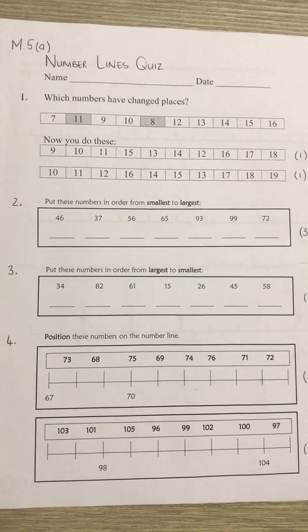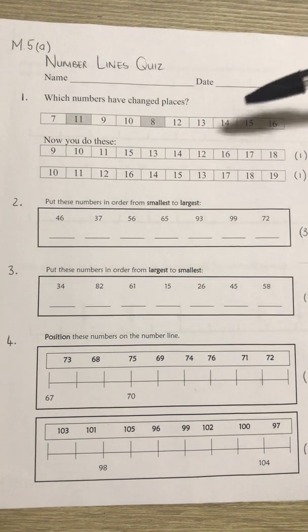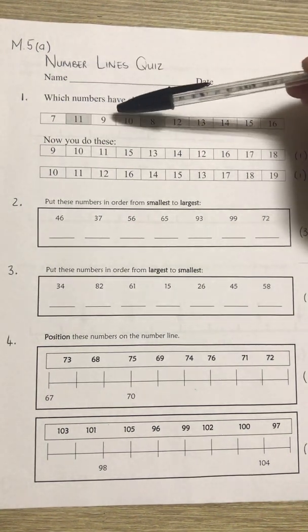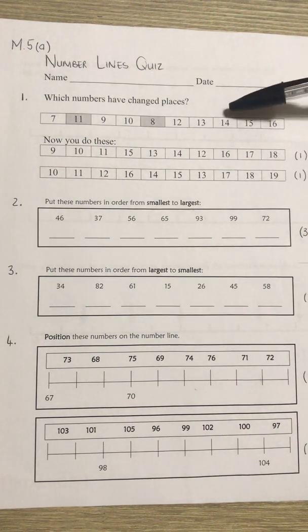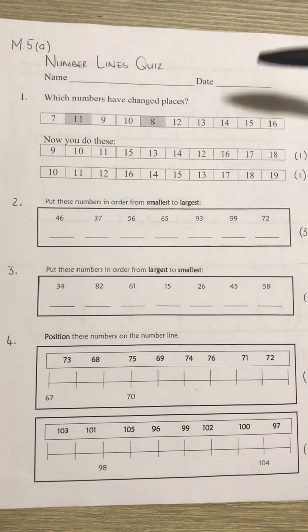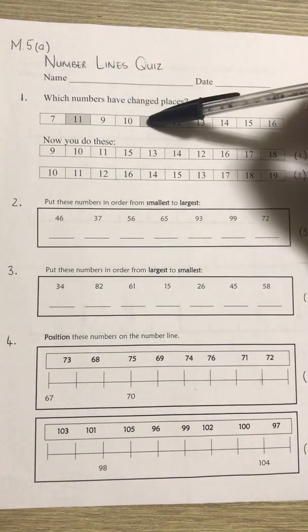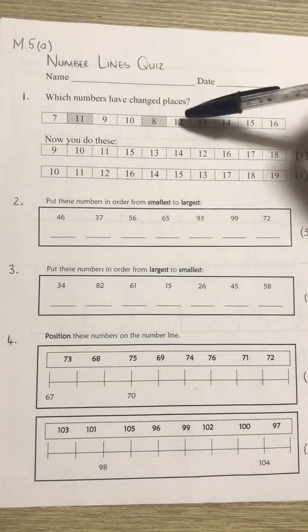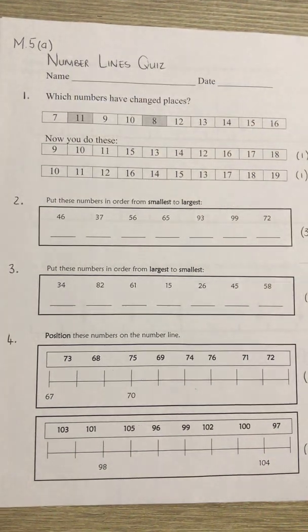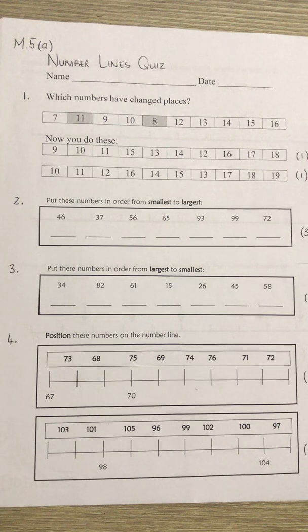Okay, so we are at the number lines quiz. You have cut and pasted it into the back of your workbook. And now we can get started. Number 1. Which numbers have changed places? This one shows you an example. It says 7, 11, 9, 10, 8, 12, 13, 14, 15, 16. Now that's not how we count. We actually say 7, 8, 9, 10, 11, 12, 13. So the 11 and the 8 have changed places, so they shaded them. You can just draw a circle.